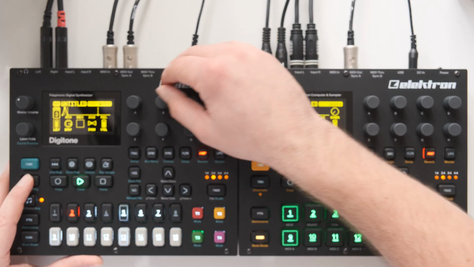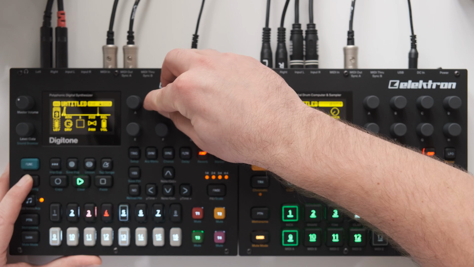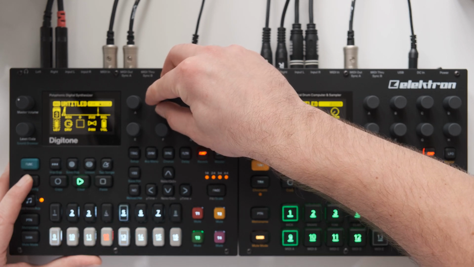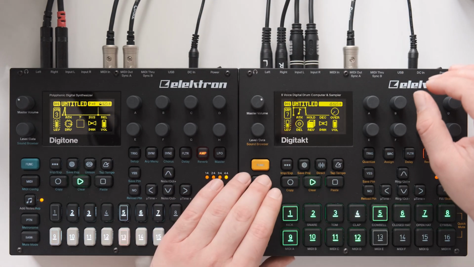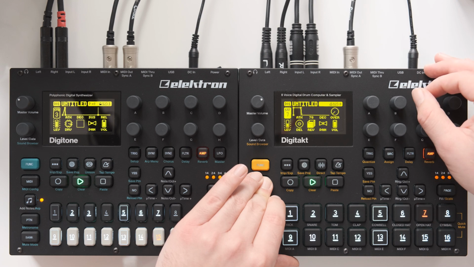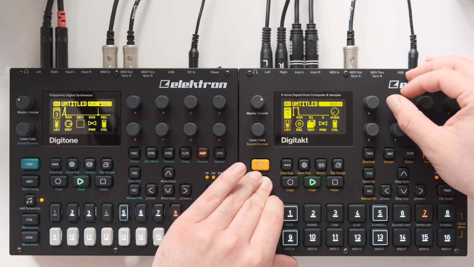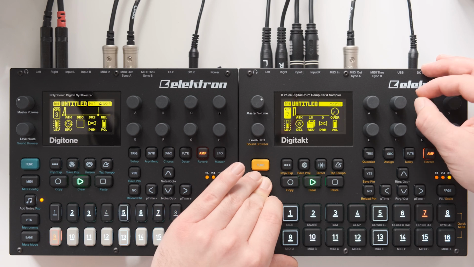Let's do it here on the Digitone as well. Let's do it even more, until the kick is nearly gone.